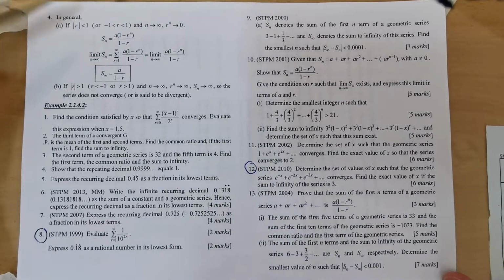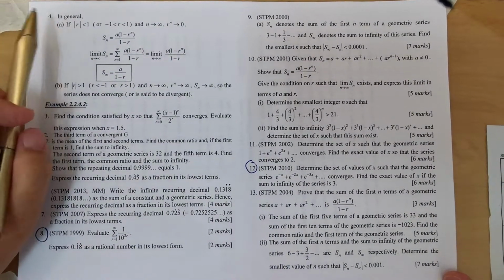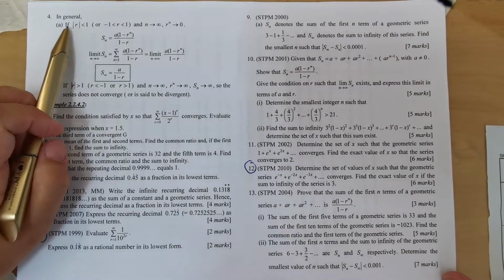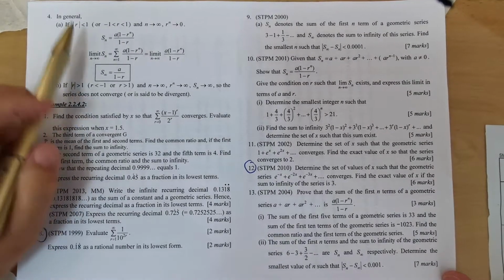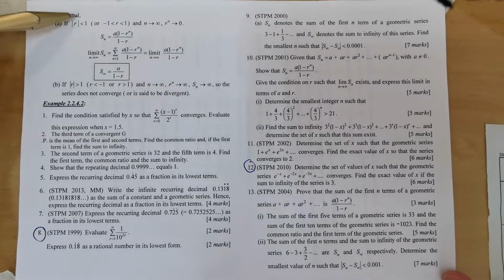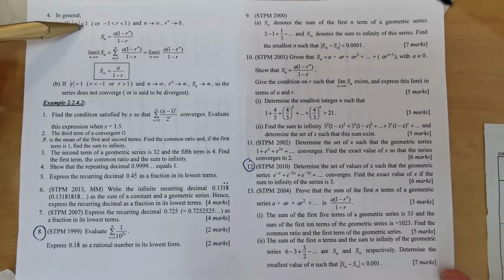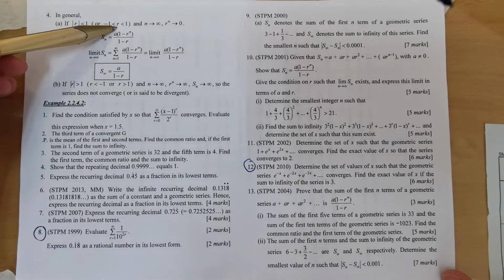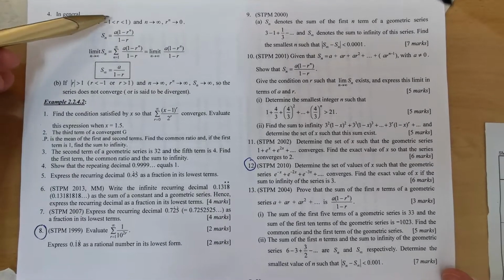In general, for a sum to infinity to exist, let's see these two cases. If the modulus of the common ratio is less than 1, it means the value of the common ratio is between -1 and 1.